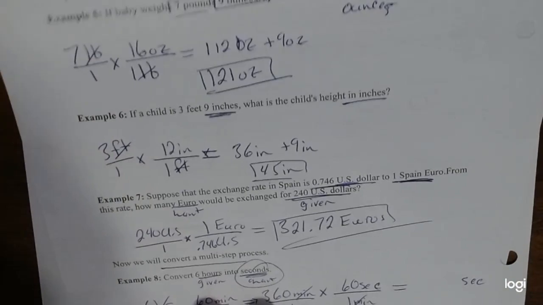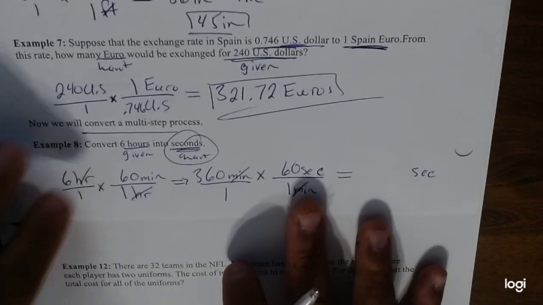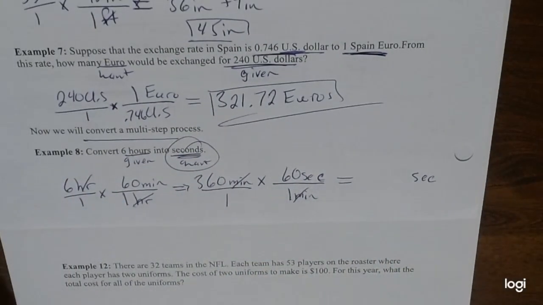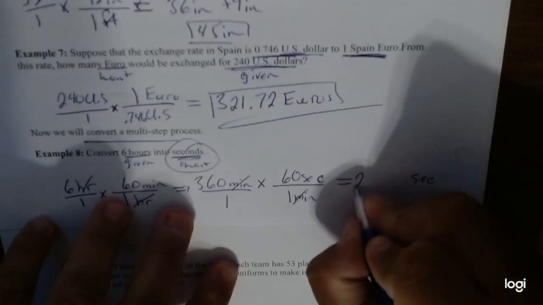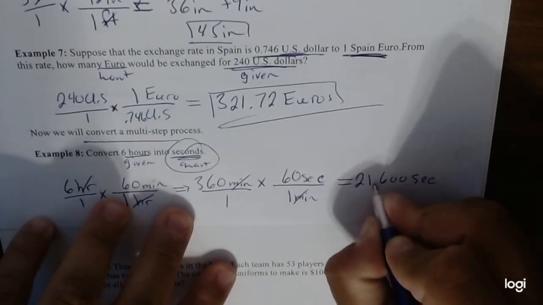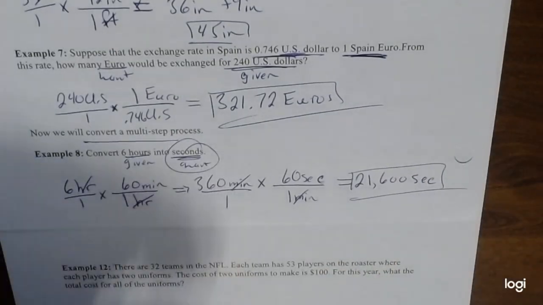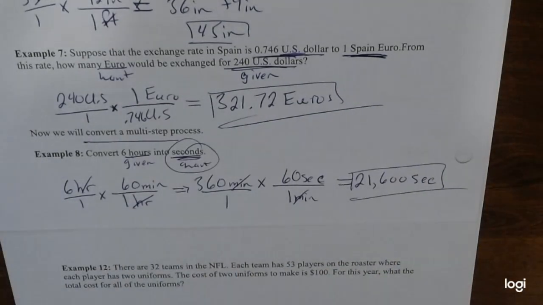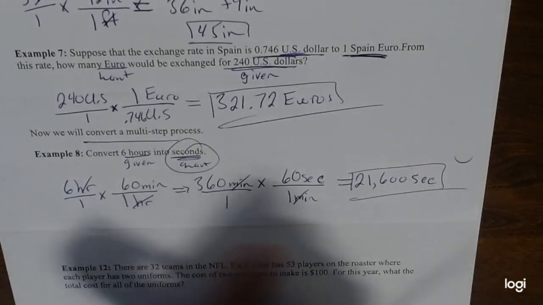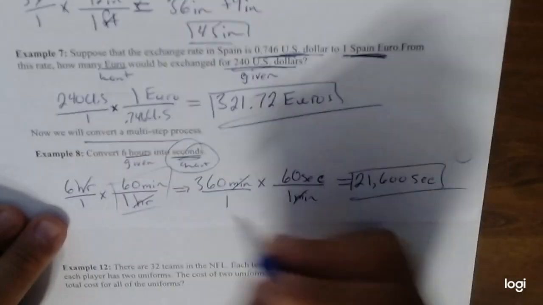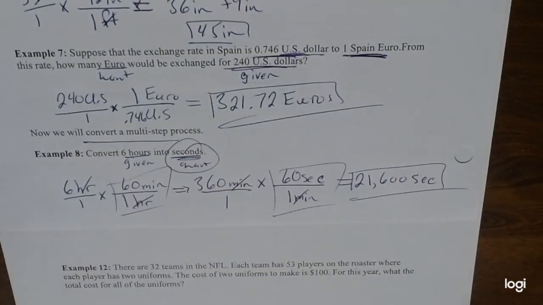And then finally, we just multiply again, 360 times 60, which gives us a grand total of 21,600 seconds. So again, that's called a multi-step process, or a complex multi-step process, because we're using two equivalencies, one here and one there, like I said earlier as well.